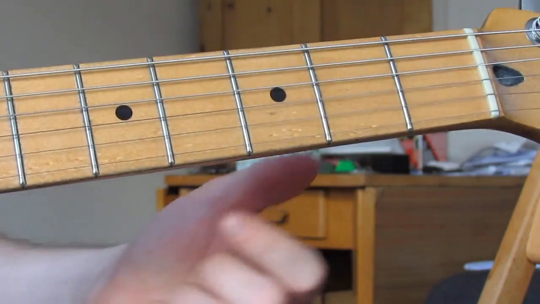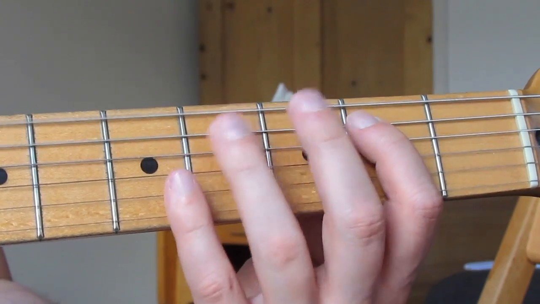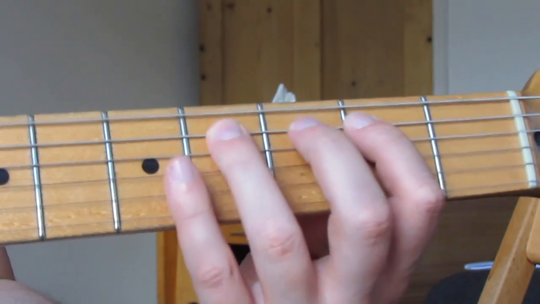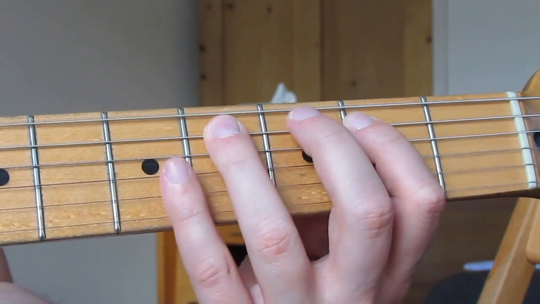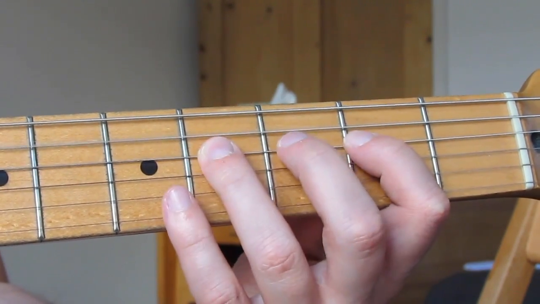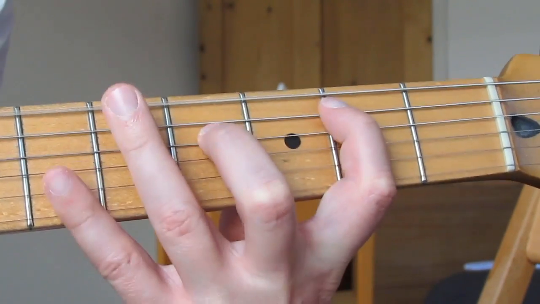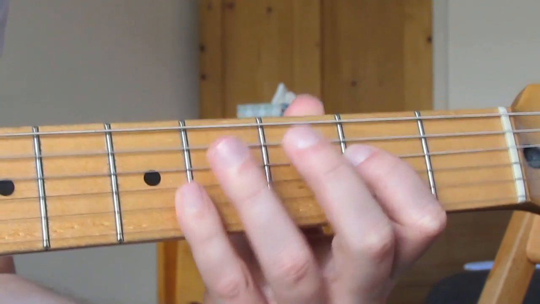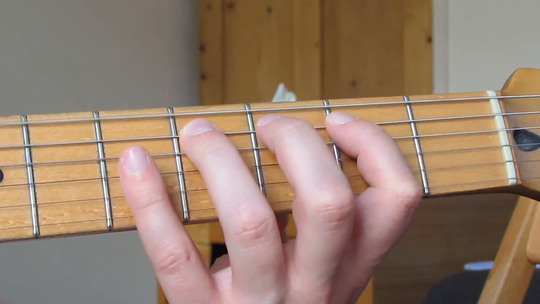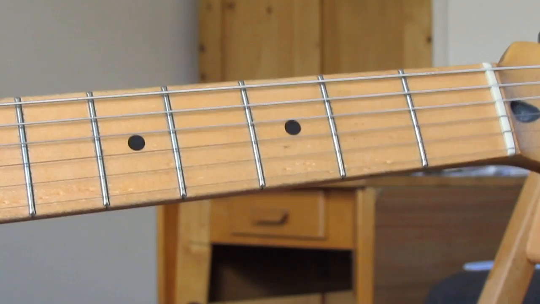Okay, so let me just play through the 12 bar in the key of E then. So E to start with, 4 bars. That's 1, that's 2, that's 3, and then to A. Back to E, and then to B, A, E, and then start again. Okay, so that's the key of E, the 12 bar.